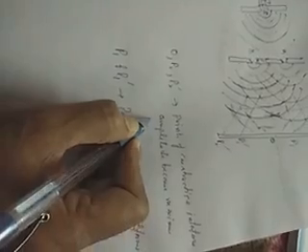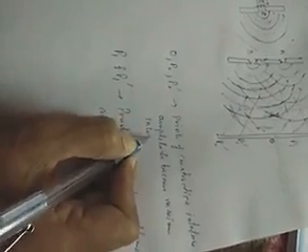Here intensity is maximum. These points are bright. Here intensity is minimum.